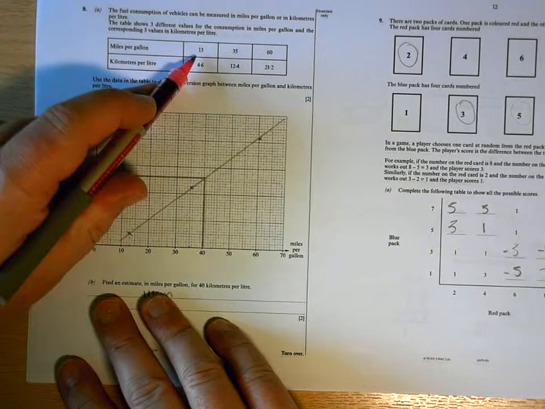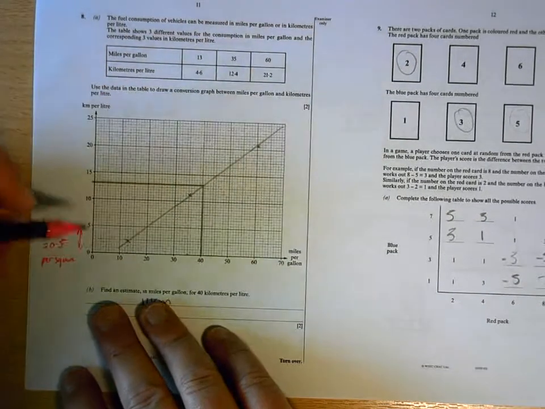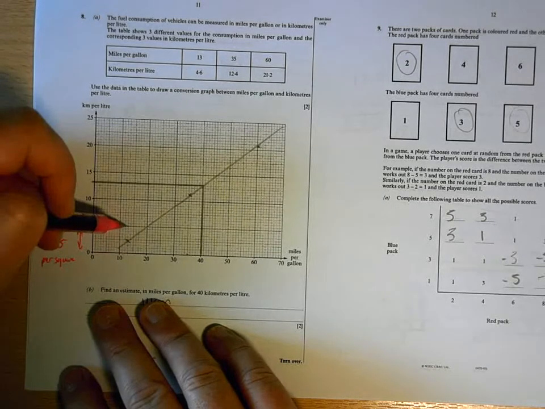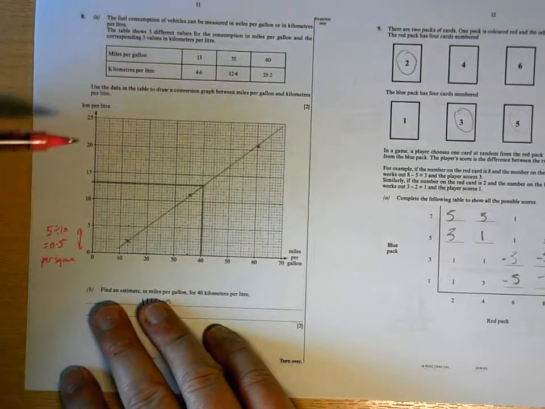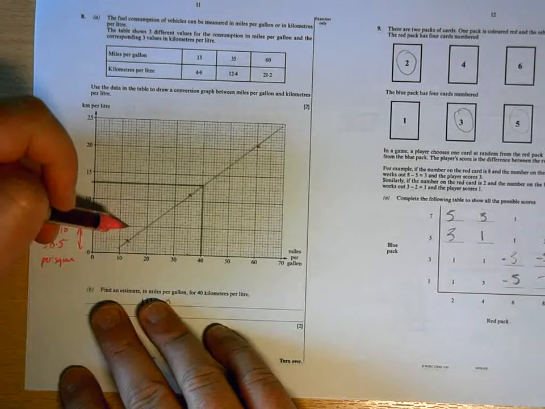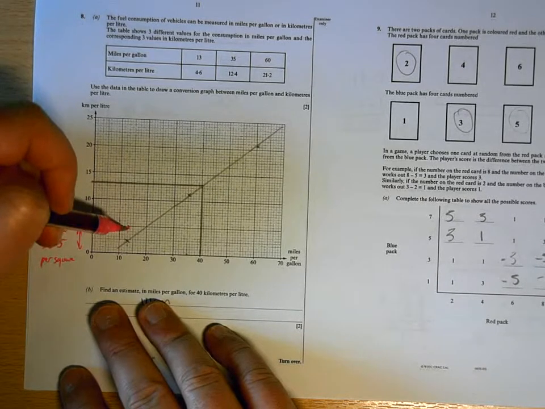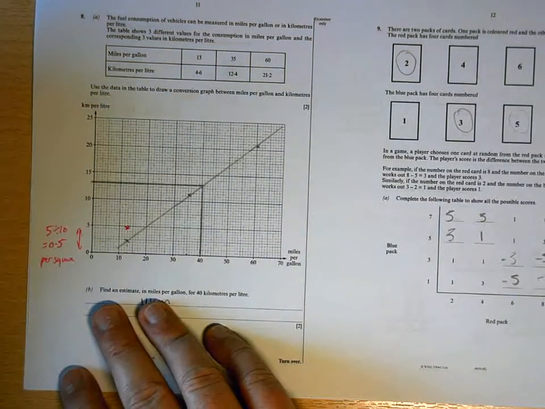So when you plot in 13, 4.6, 13 is going to be 10, 11, 12, 13. So it's going to be there. And then 4.6, if you go down 1, you're going down half a square from 5, which is 4.5.